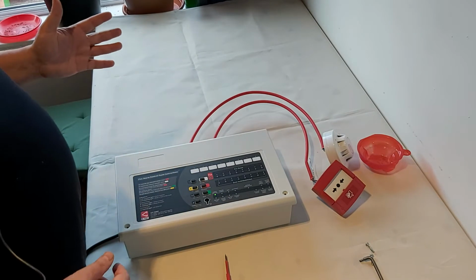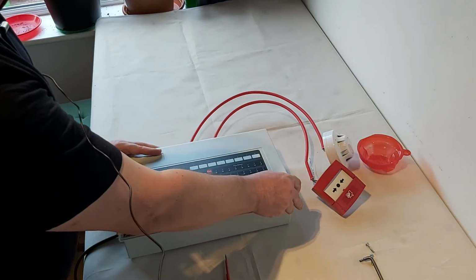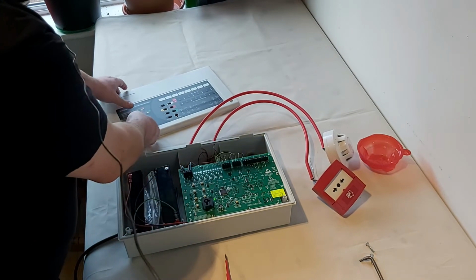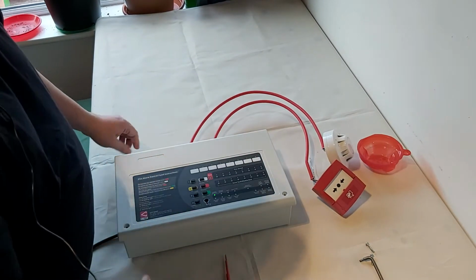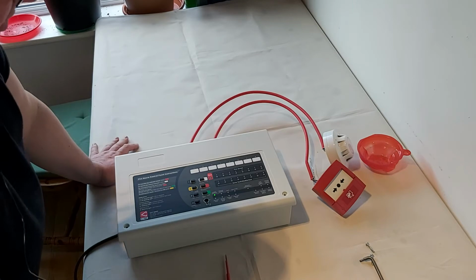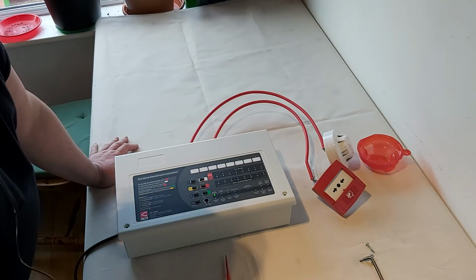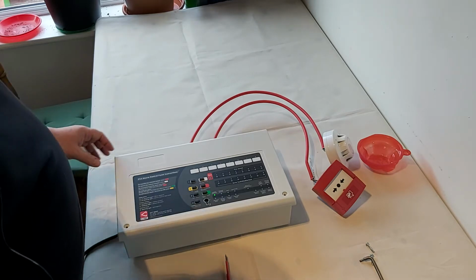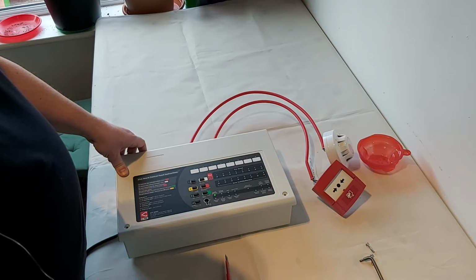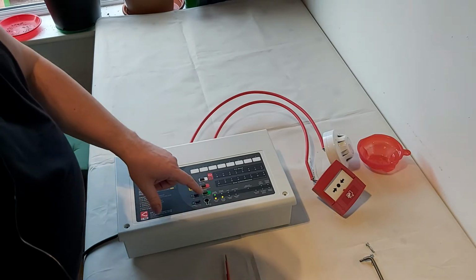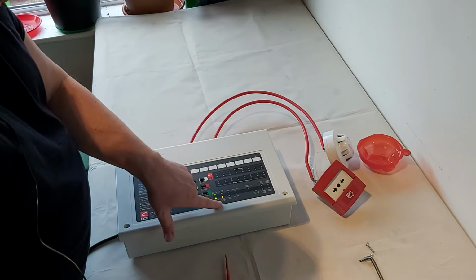So what we will do, we show now main power supply fault. So I will disconnect the battery and let's see what happens. You will see it takes a moment. There's a delay in that. It's not instant, but it will start beeping in a moment. Yeah, okay, it's starting. So it shows general fault and power supply fault.